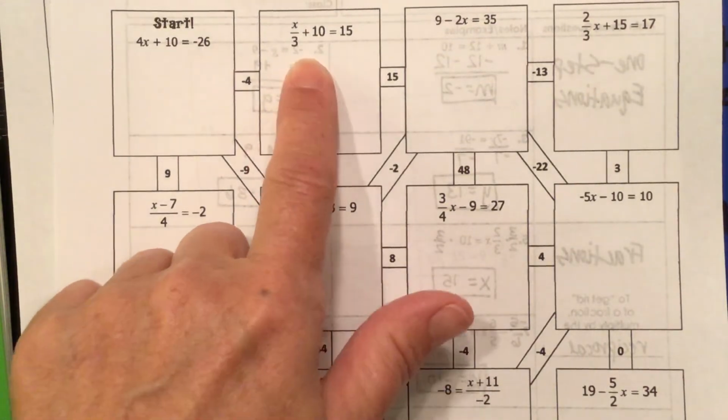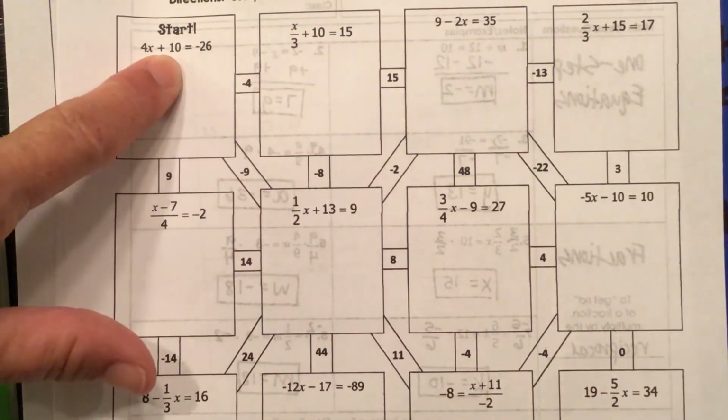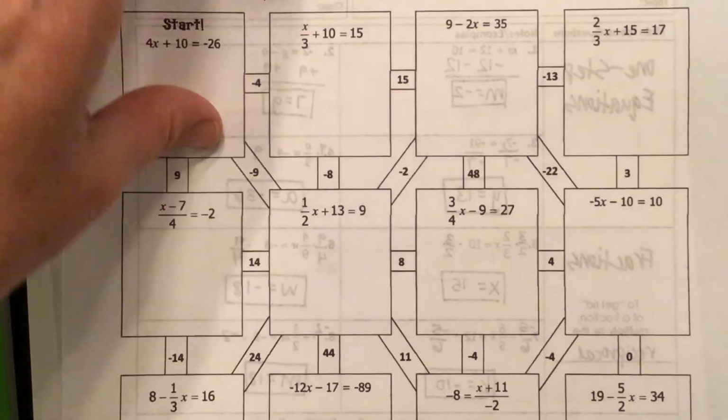Just work with somebody else. You know, maybe you do one, they do one, just kind of a fun way to end the activity. And then we will have a lesson on Tuesday.